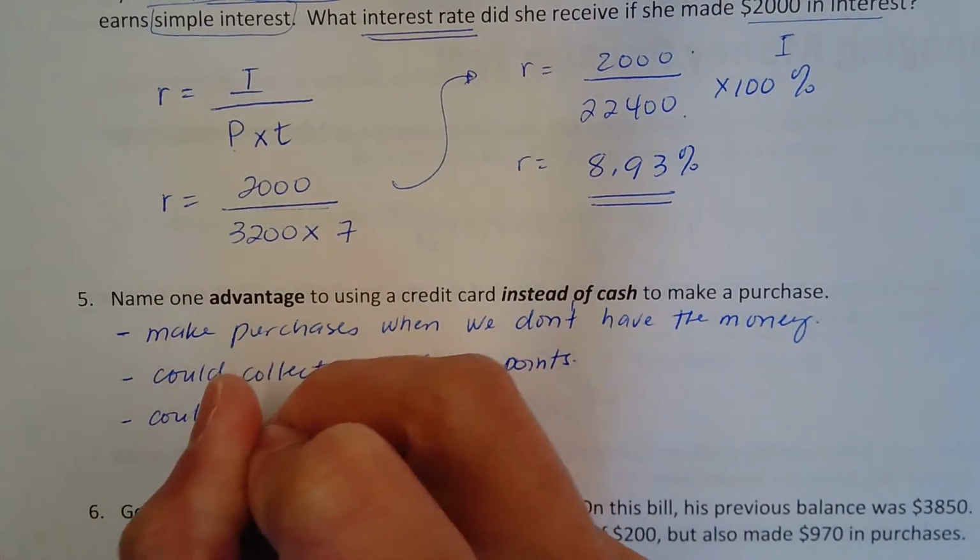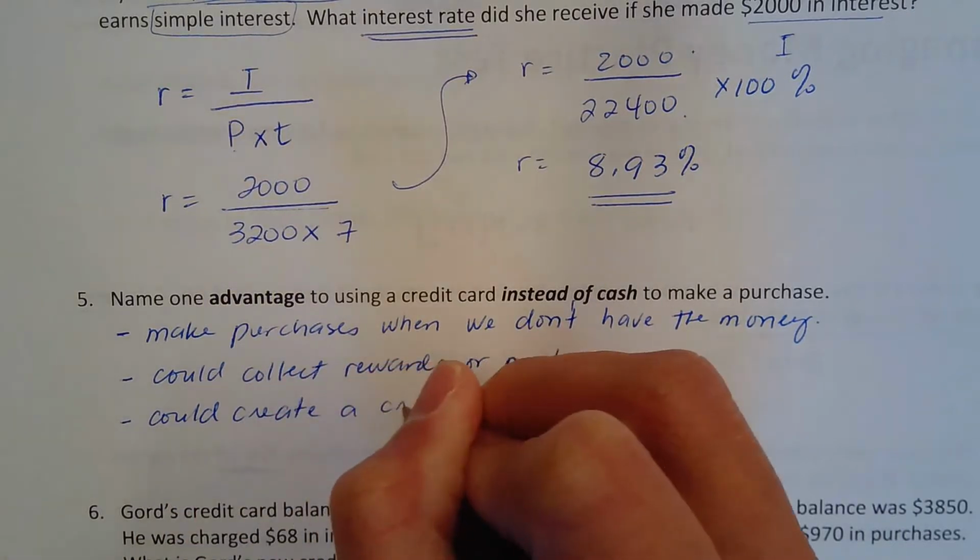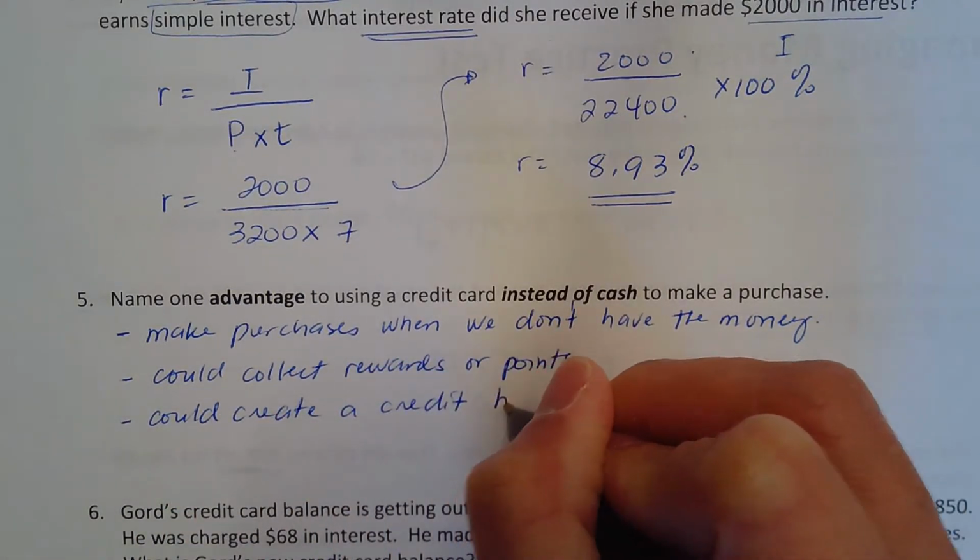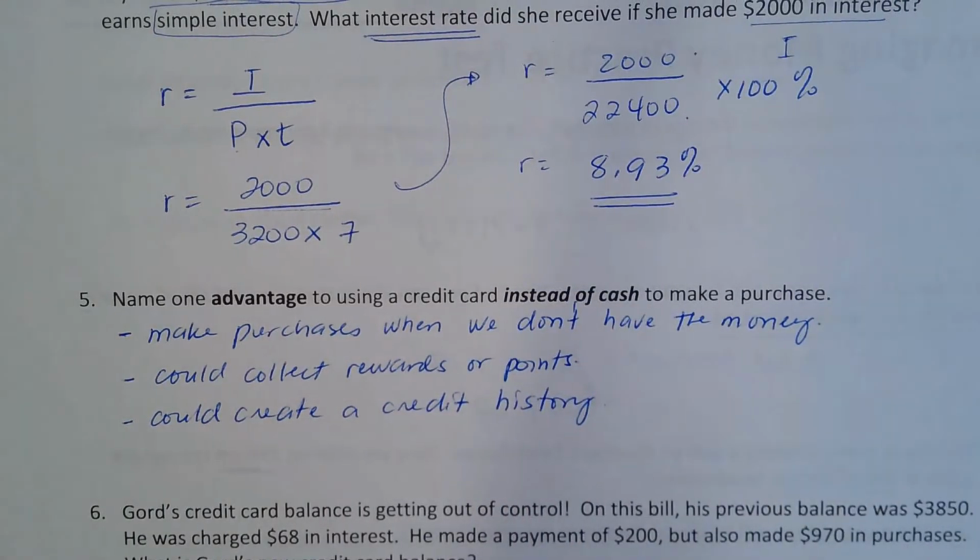Yeah, you could create a credit history. Okay? Because once you build your credit history, that's actually a good thing, so that the bank can see, oh yeah, you borrow, you pay back. You borrow, you pay back. And you'll need that when you eventually need to apply for a bigger loan, like a personal loan, a car loan, mortgage, to buy a house.